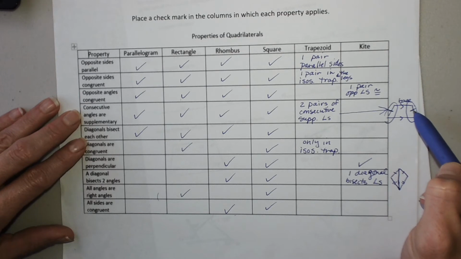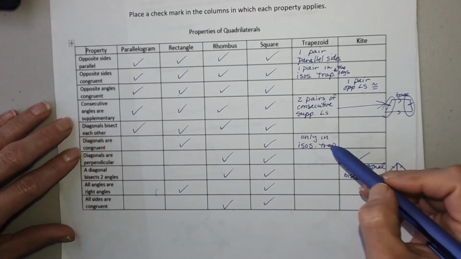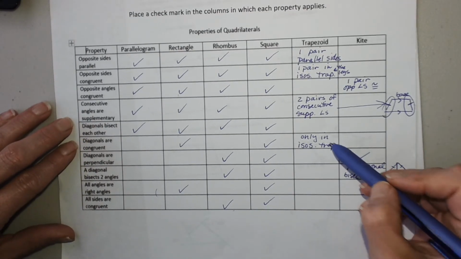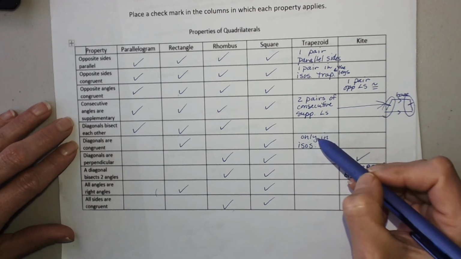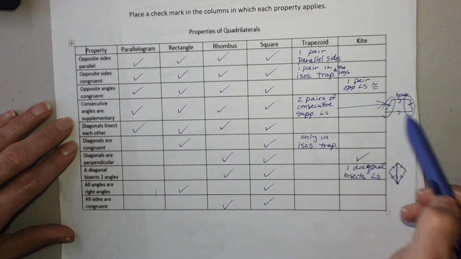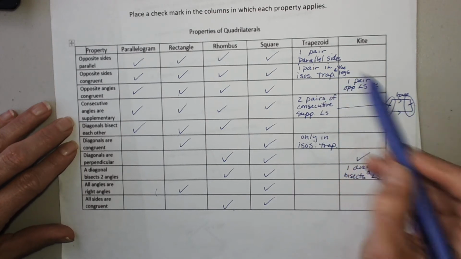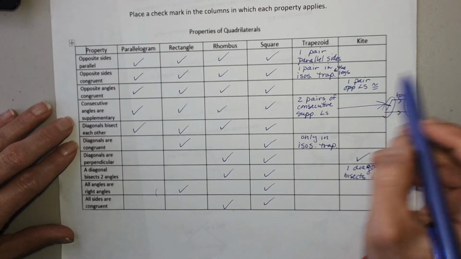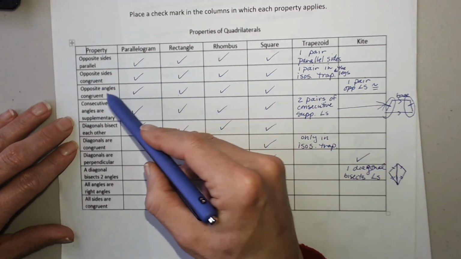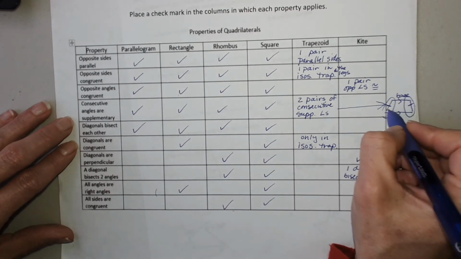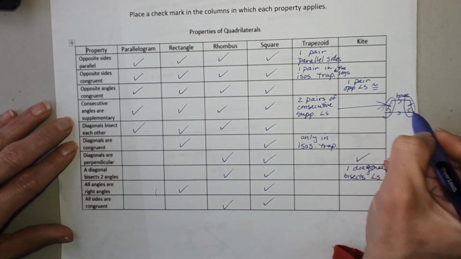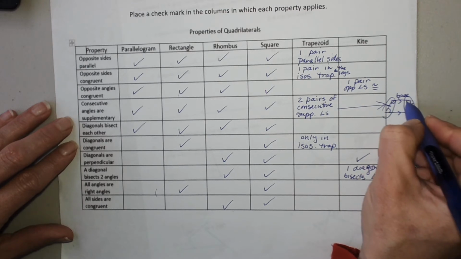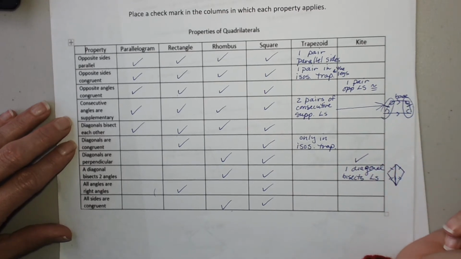Those are supplementary. And then again, diagonals are congruent, but only in an isosceles trapezoid. So the thing to remember, an isosceles trapezoid has congruent diagonals and it has those congruent opposite sides. And remember, it does have congruent base angles. Now, it's not opposite angles that are congruent, but we have those. In an isosceles trapezoid, remember, we have this pair of base angles that are congruent, and this pair up there of base angles that are congruent.